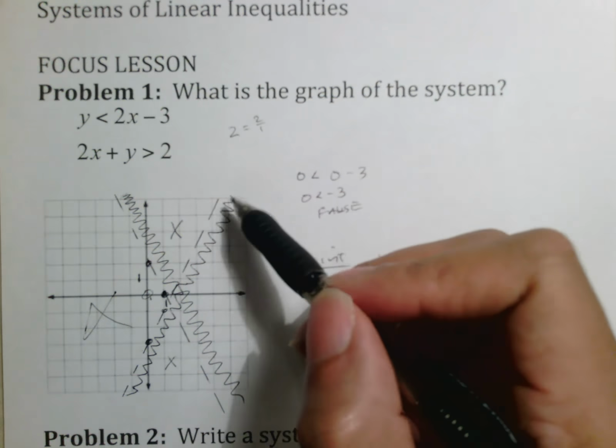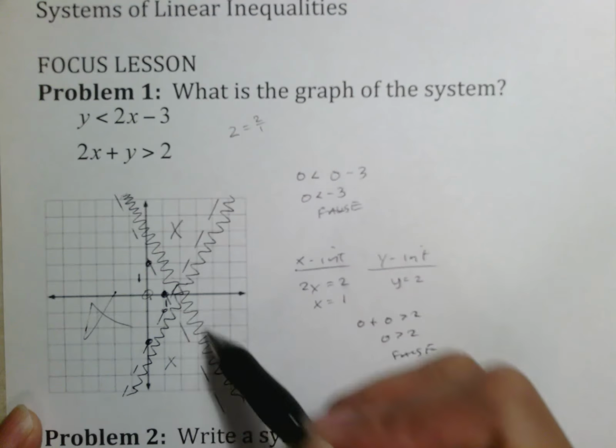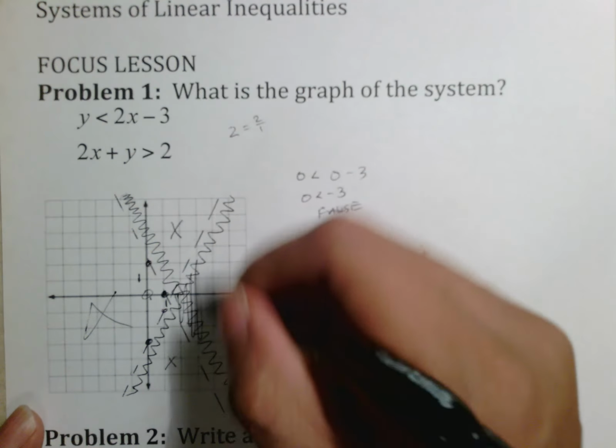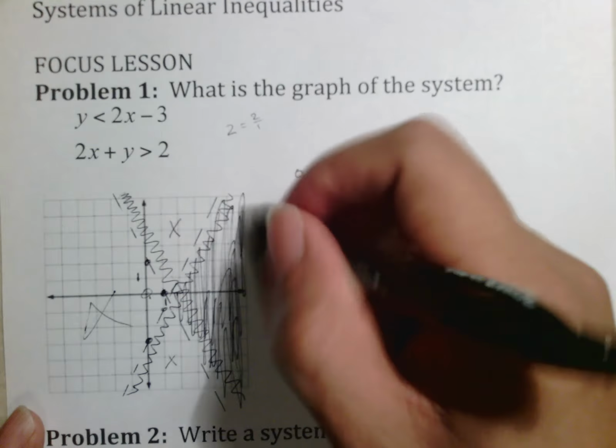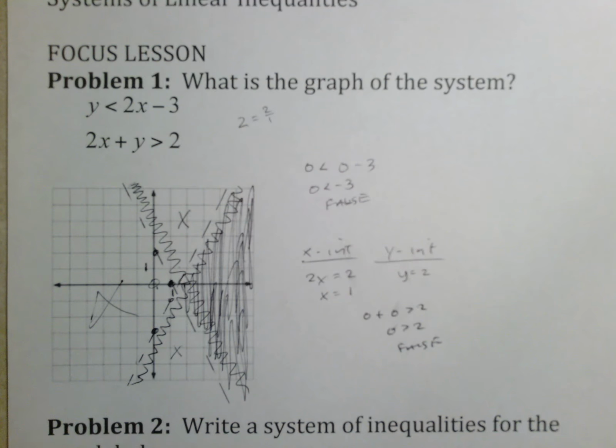But I notice when I look at this that there are teeth here and teeth here, which means that this is the region that I will shade. And so that would be my final solution.